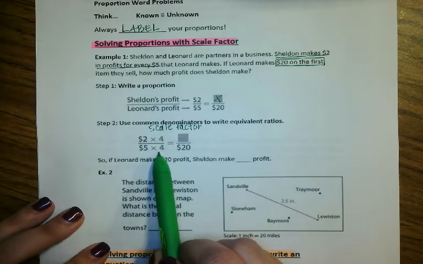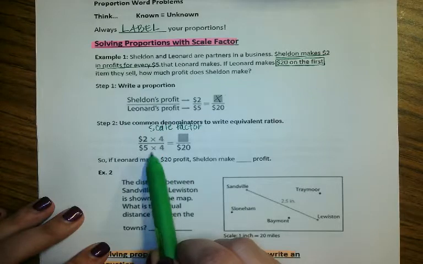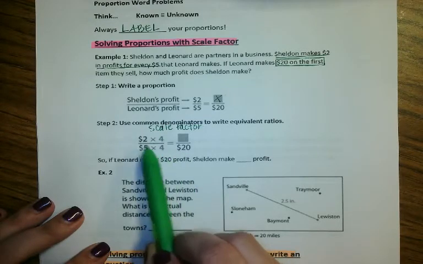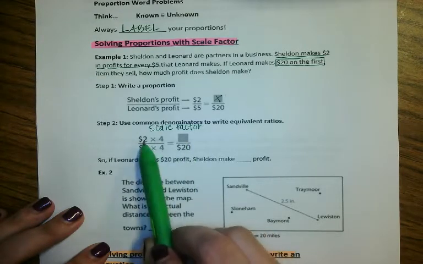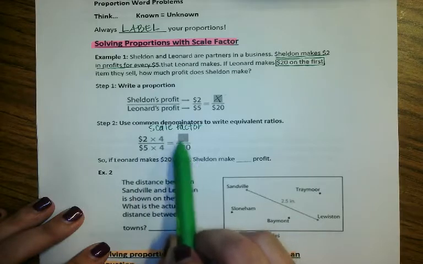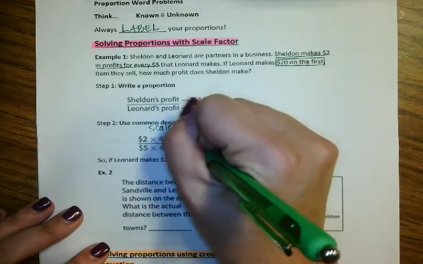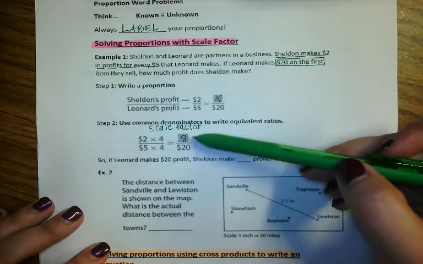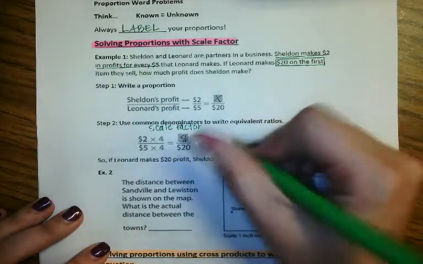Times 4 is our scale factor. Because we can see that the relationship between 5 and 20 is to multiply by 4, that means that we can use that same relationship here on these top terms, 2 times 4, to give us our missing information, which would be 8. So when Leonard earns $20, Sheldon earns $8.